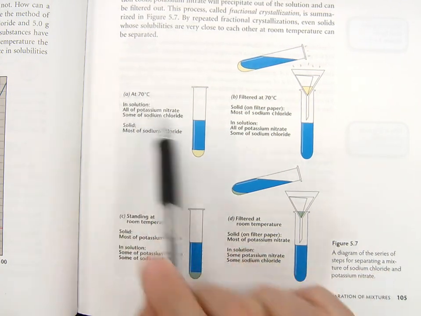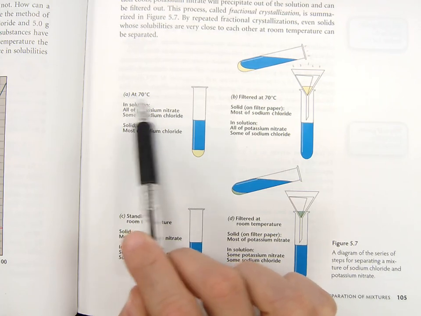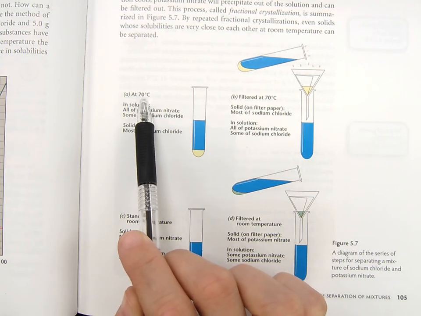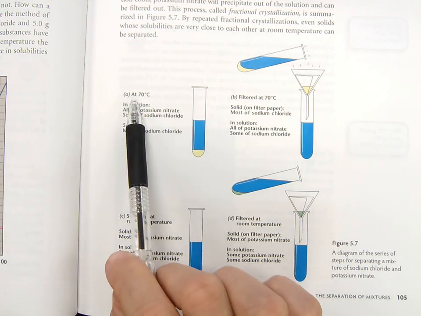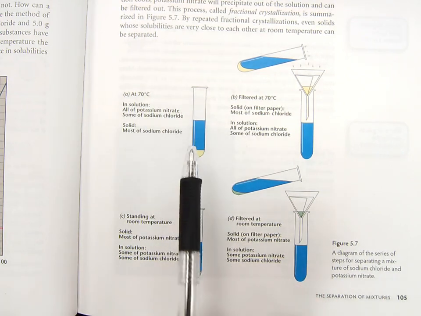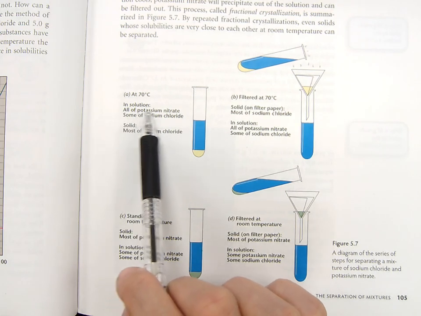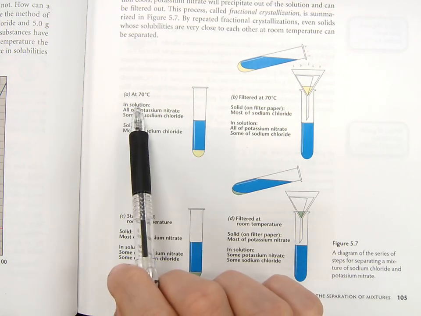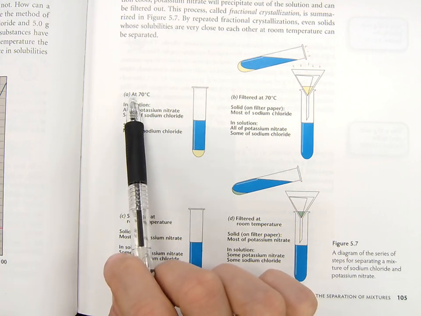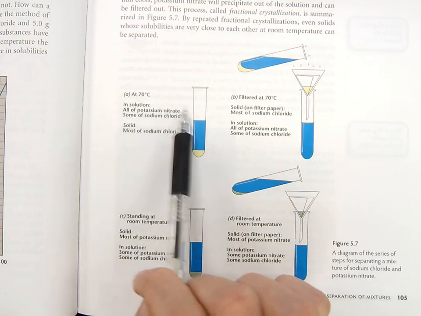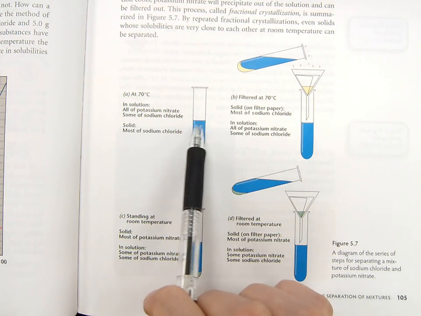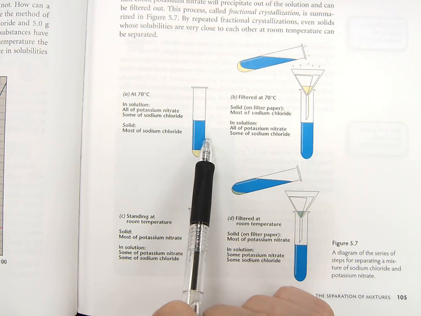So what we do is we heat up our solution. Now, when we look at the temperature that says 70 degrees Celsius, that's pretty hot. We're talking like close to 100 Fahrenheit, maybe 120 Fahrenheit. So it's pretty warm at this temperature. So we heat up the whole solution to 70 degrees. And what we're going to find is that all of the potassium nitrate will dissolve into the solution. So right here where it says at 70 degrees, in solution is all of the potassium nitrate. All of it's dissolved. You can't see it because it's dissolved into the blue water.